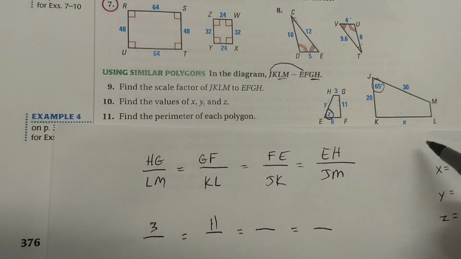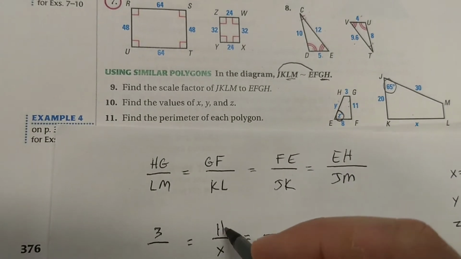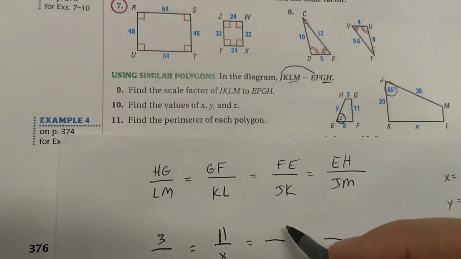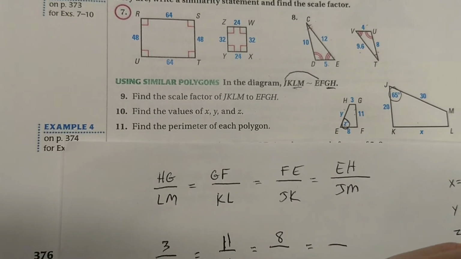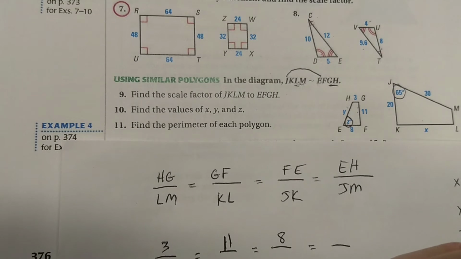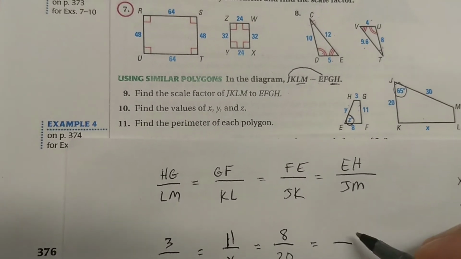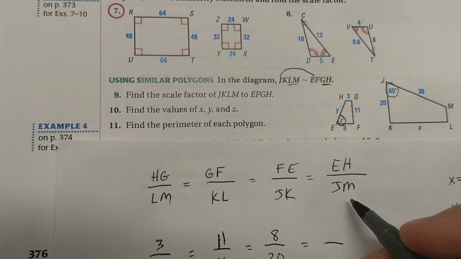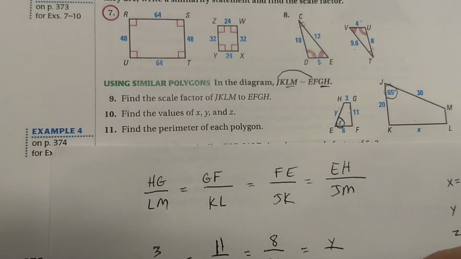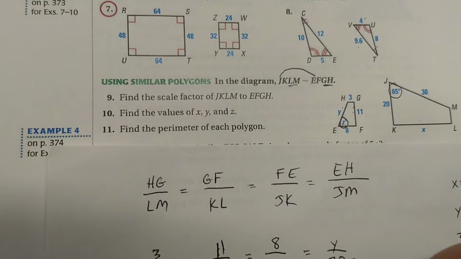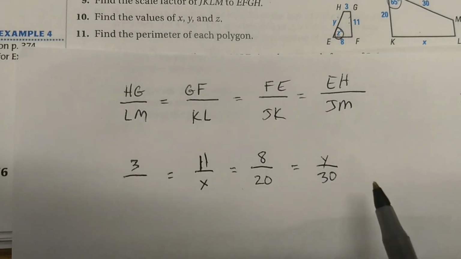KL that goes with it is X, that's a variable. FE is 8. And JK is 20. And then the last one, EH over JM, EH is Y. And JM is 30.